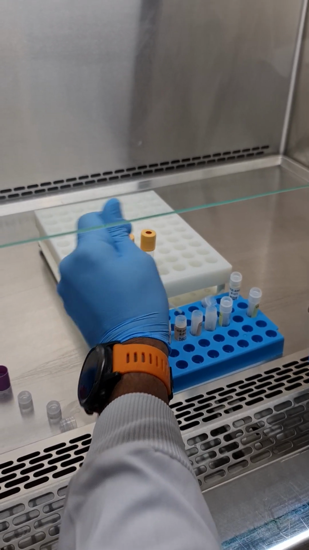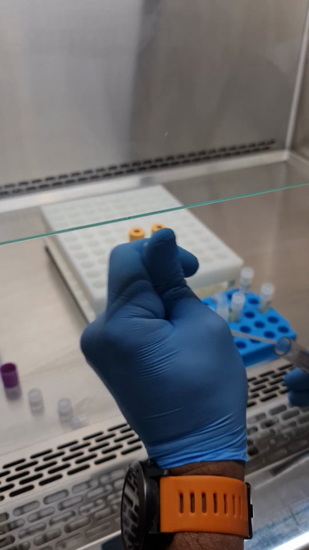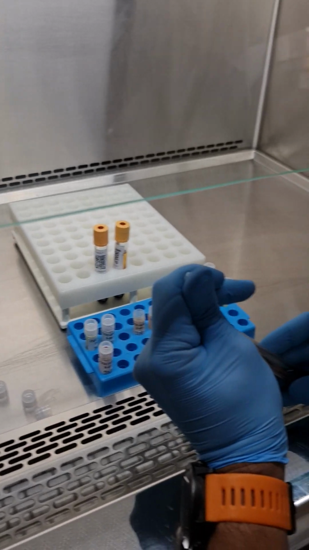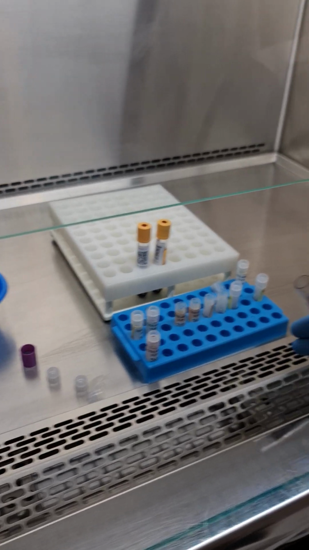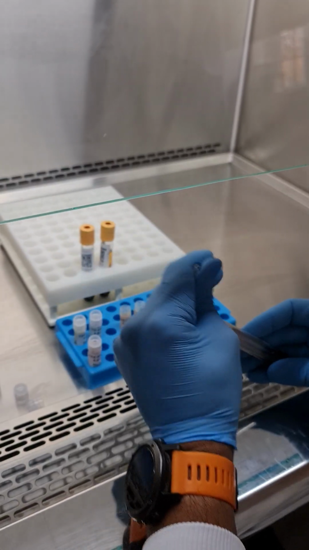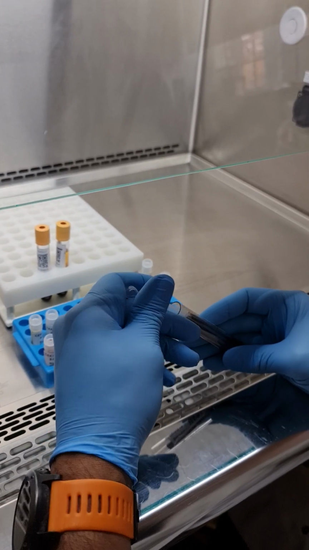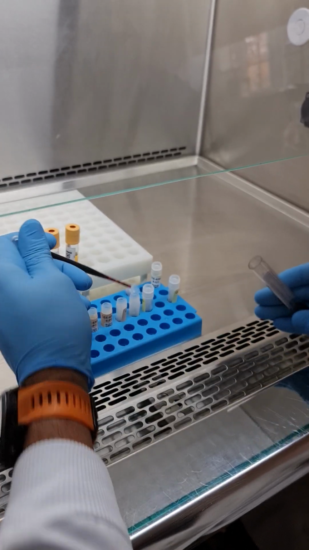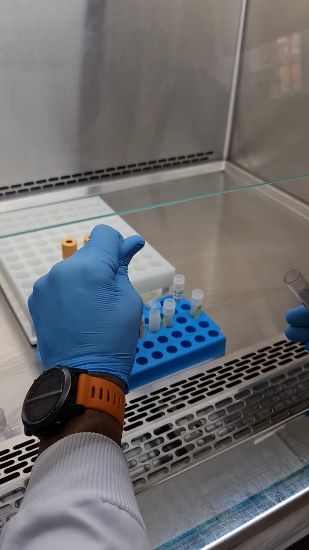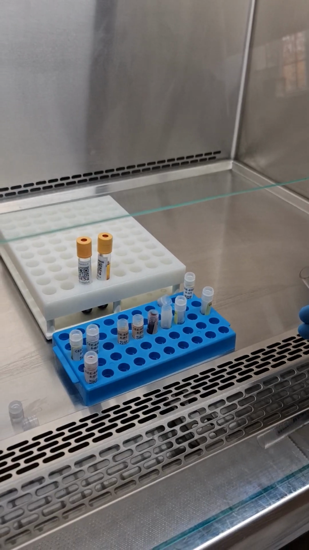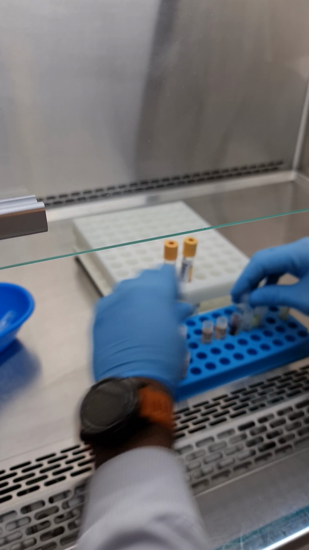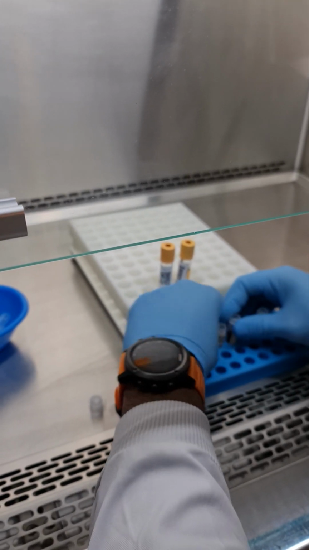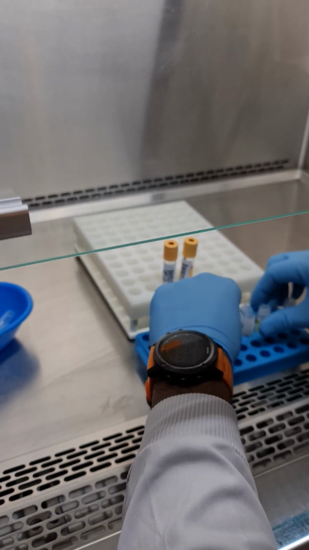Share it equally, and again clear the film and suck the red cell which goes in P3. Once again close the cryotube.